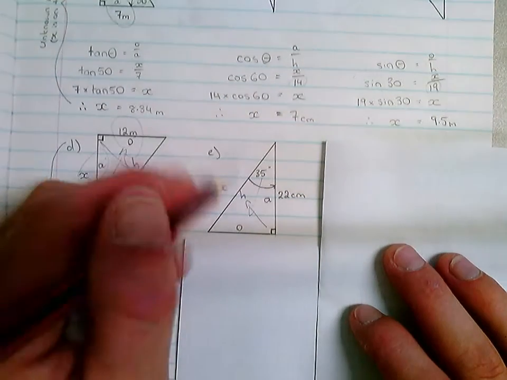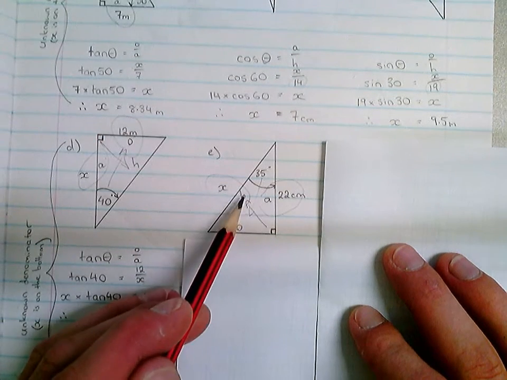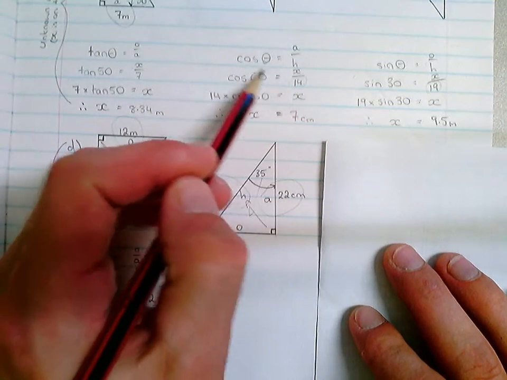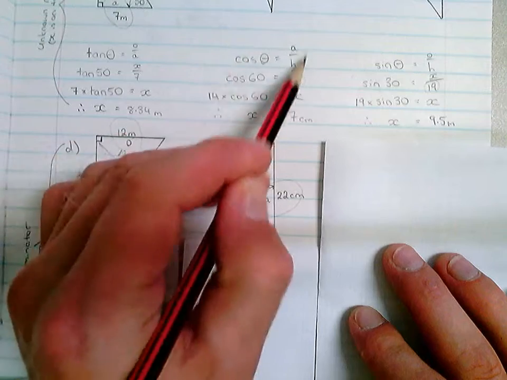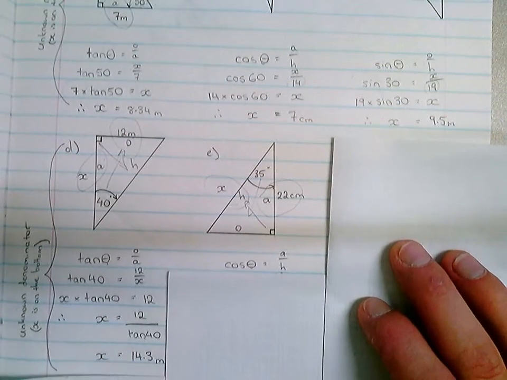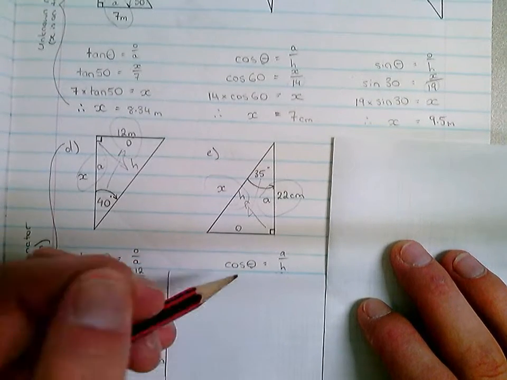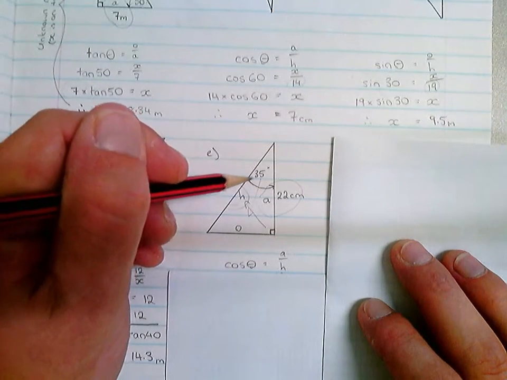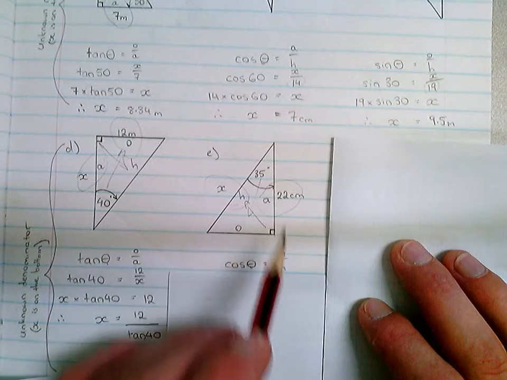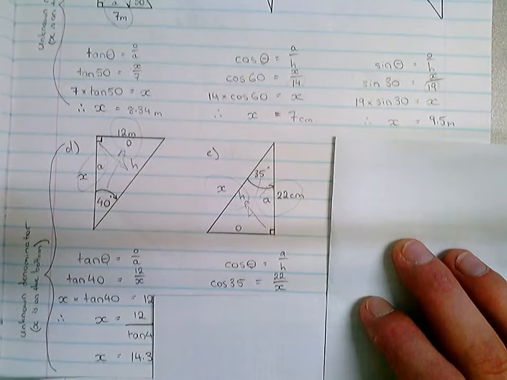Once we've got that, we know what trigonometric ratio utilises h and a, being the hypotenuse and adjacent. It's going to be cos, okay? Cos theta, a divided by h, or adjacent divided by hypotenuse. So we write that. Once we've written that, we substitute into the formula. Theta is the angle in question, which is 35 degrees. So we substitute 35 for theta. A is 22 and h is x, which is what we have there.